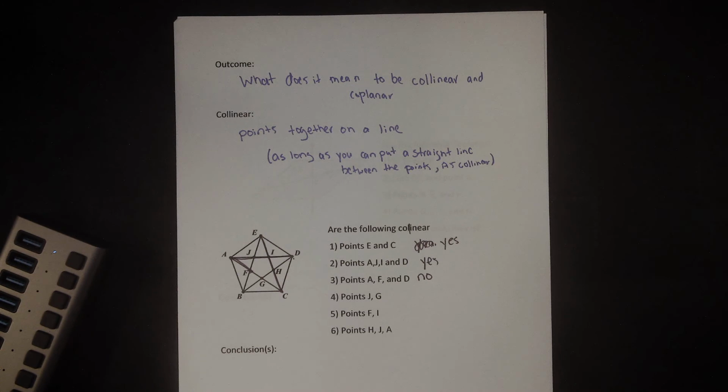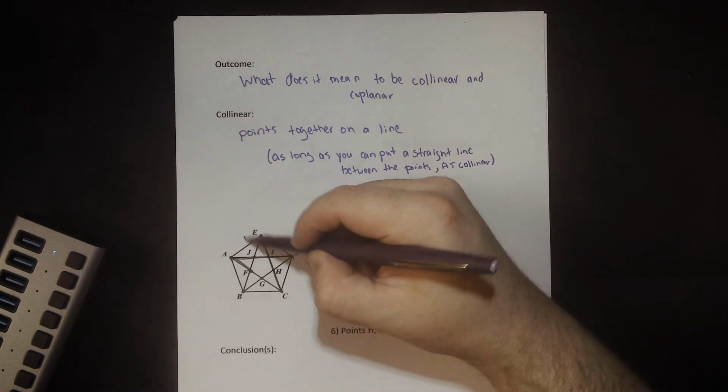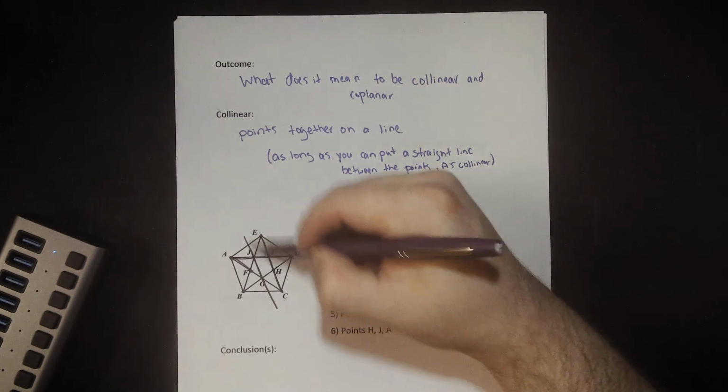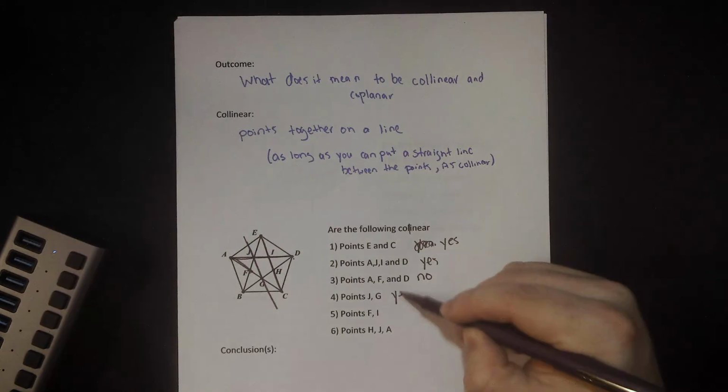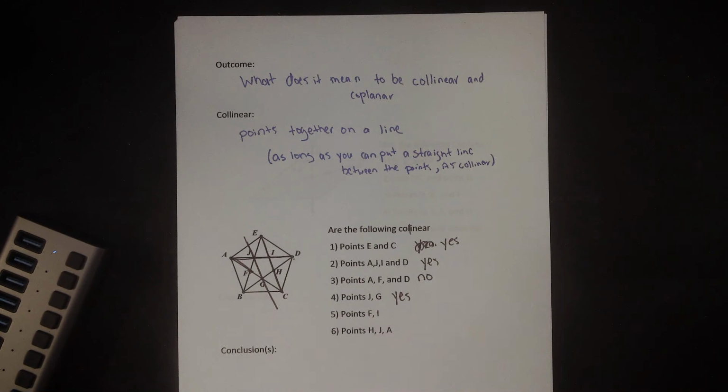Now, here's where it gets interesting, because this is where some of my students will get it wrong at first. So points J and G. It's not that you have a line already through them to be collinear. It's that you can draw a straight line through them. And J and G, you can draw a straight line through them. So it is a yes, J and G are collinear.